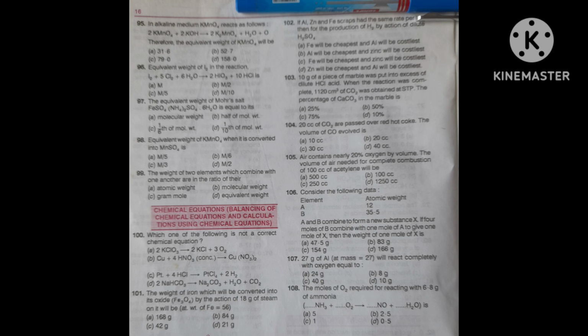Now next question I am telling you, 106. Consider the following data. Two elements are given, element A and element B. Element A atomic weight is 12, and element B atomic weight is 35.5. It means A will be carbon and B will be chlorine. Anyhow, again listen to the question. A has atomic weight 12, B has 35.5. A and B combine to form a new substance X.